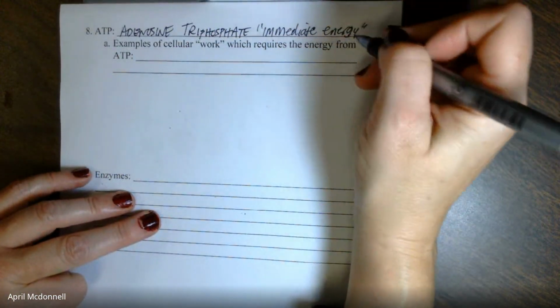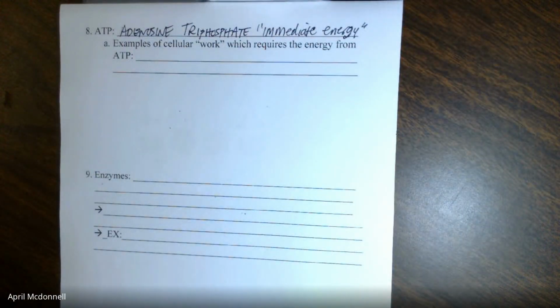Let's first look at its structure, and then I will talk about the function a little bit more.